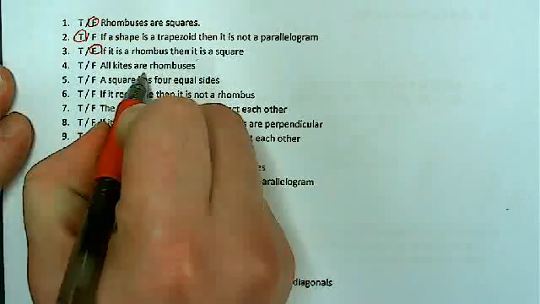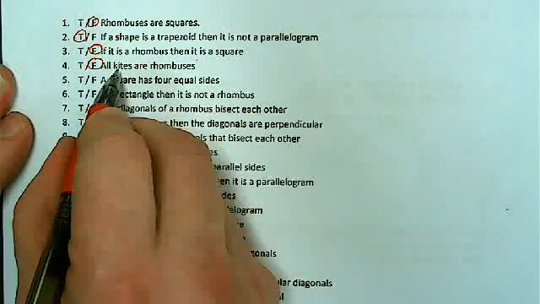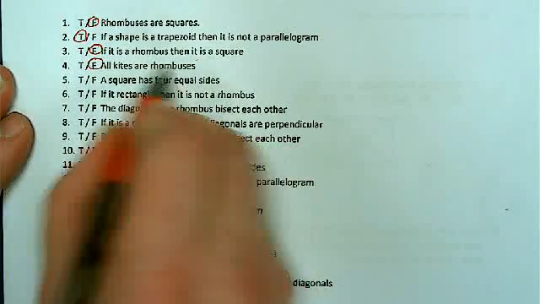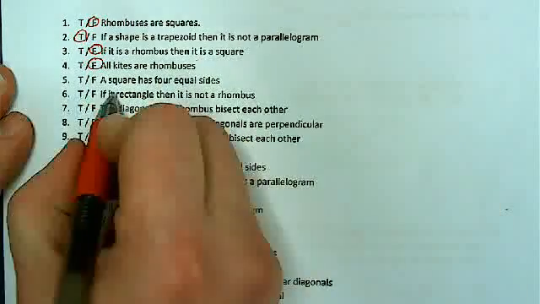All kites are rhombuses, also false. Again, it's backwards. The kite is the larger group, the rhombus is the smaller group. So it's the other way, that rhombuses are in kites. Not all kites are rhombuses. A square has 4 equal sides. True.